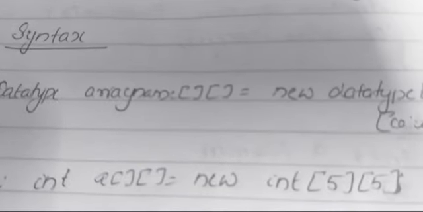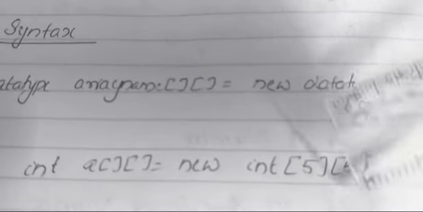In this example, int a equal. You put these two sets of square brackets, and it becomes a two-dimensional array. Int a equal new int of row size, column size. What is the size of this row? 5. Column size is 5. So what is the size of this array? It is a 5 into 5 array.